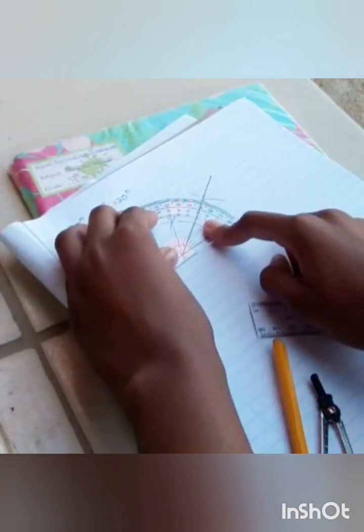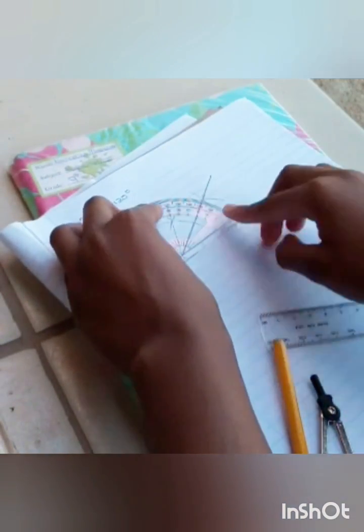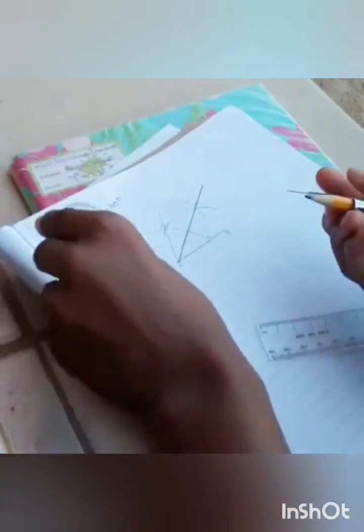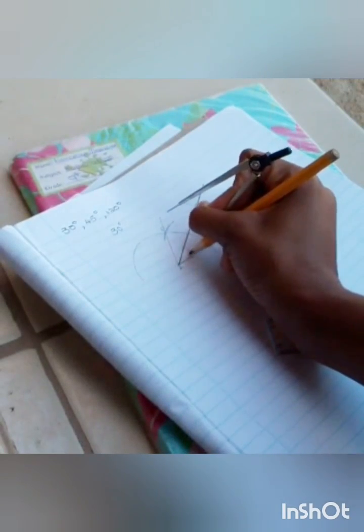Yay, we can all see that is 30 degrees. 10, 20, 30. Then you name this. Okay, this is my 30 degrees.